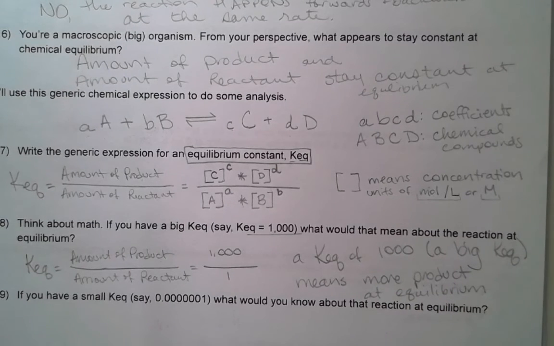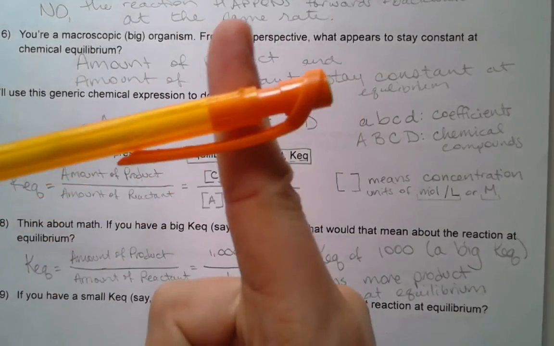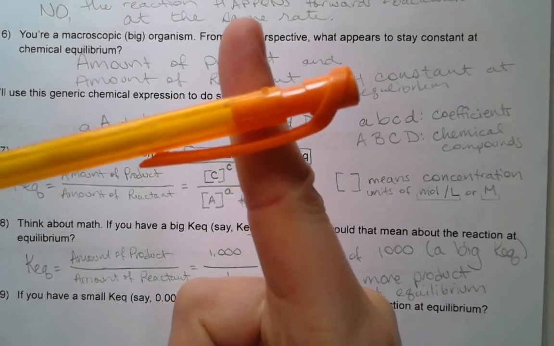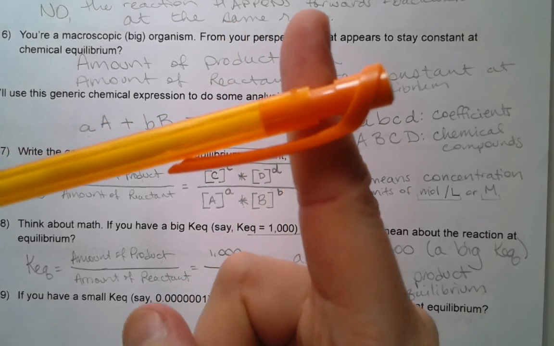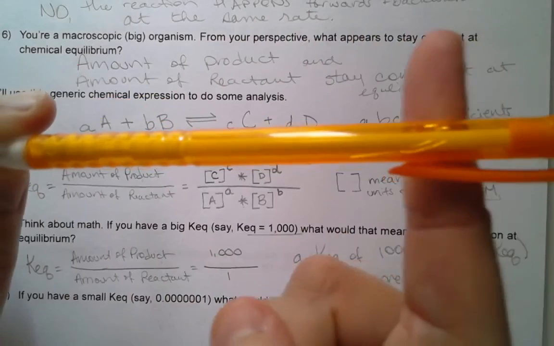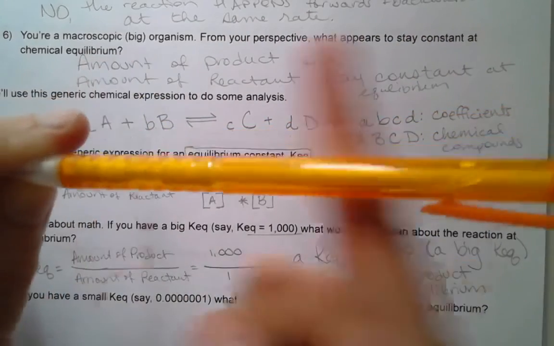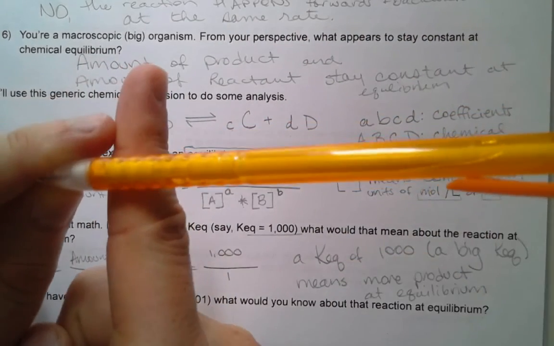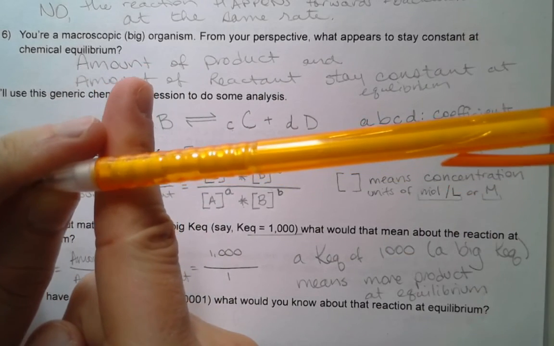Okay. So that would be like if you had your pencil and you were balancing your pencil on your finger, and one side was so heavy that the balance point was over here, where 1,000 of your pencil were on the product side, and only 1 of your pencil were on the reactant side.